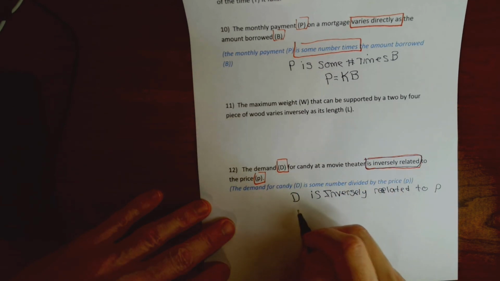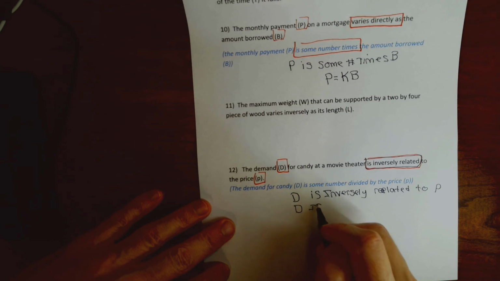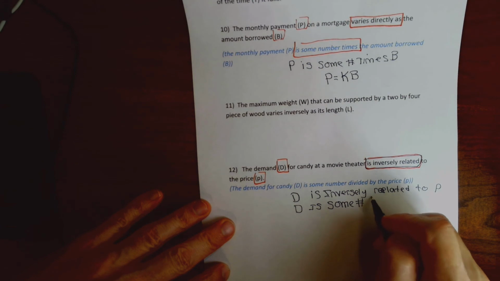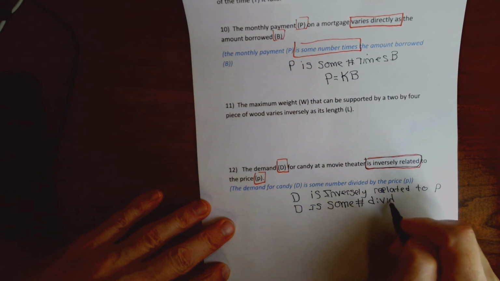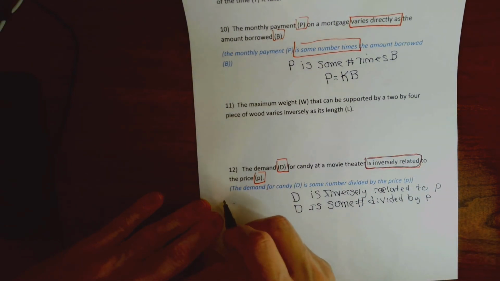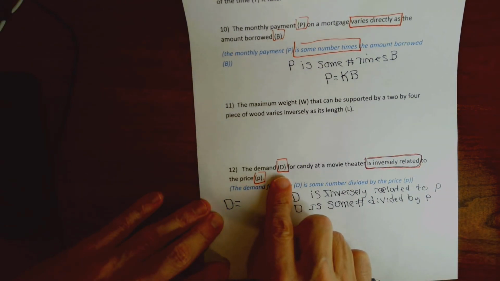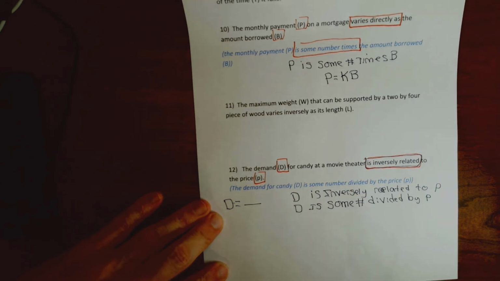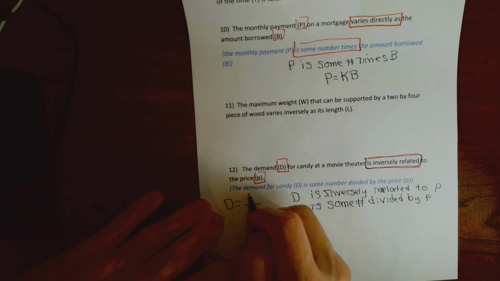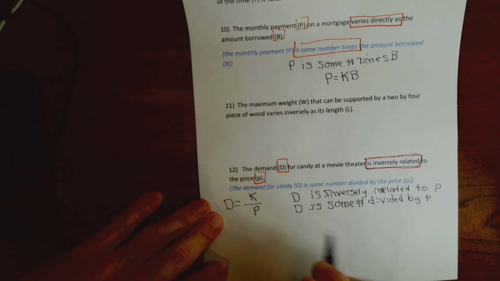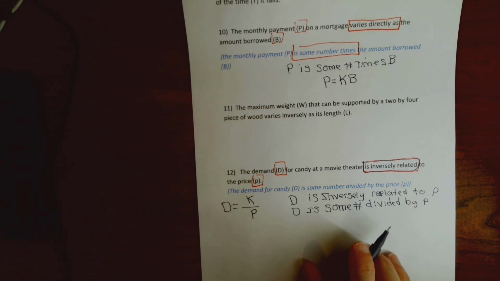So I'm going to start off, I'll think of this as D is some number divided by P. So for my equation, D is going to come first because it's the first variable that's mentioned, followed by an equal sign. Inversely is going to make me have a fraction on the right-hand side of the equal sign with a k in the numerator. And in the denominator is just going to be the price, P. I'm not going to get any exponents or radical symbols because I don't see words like square, square root, cube, or cube root.